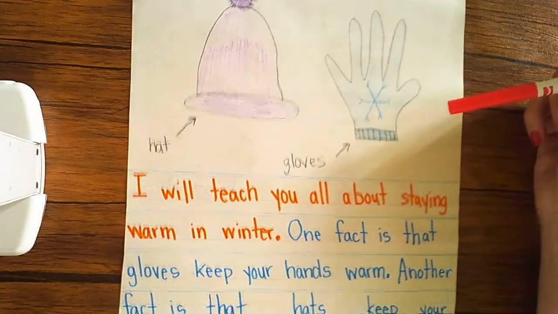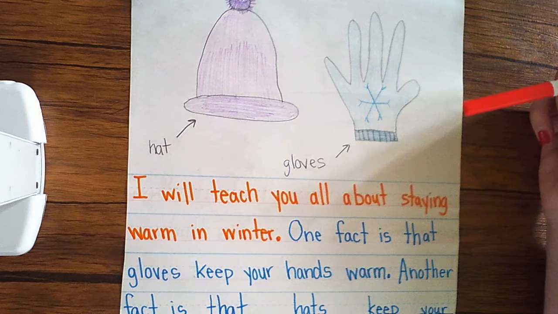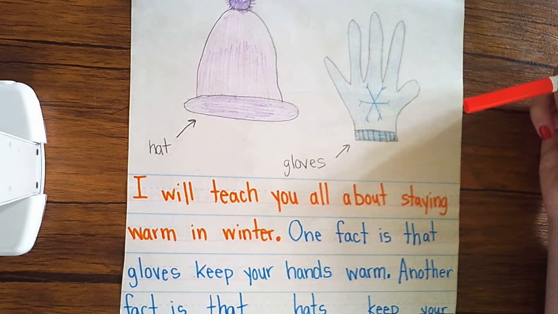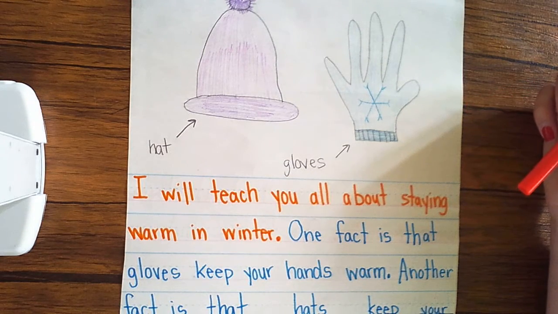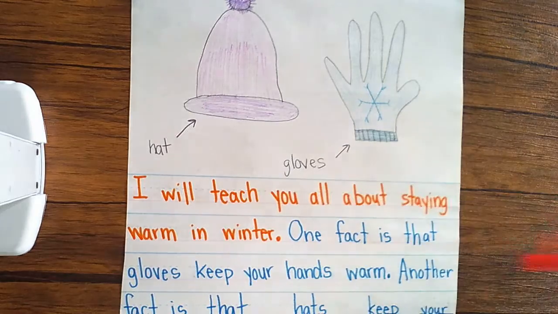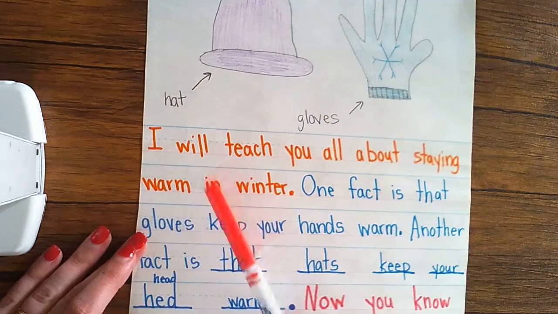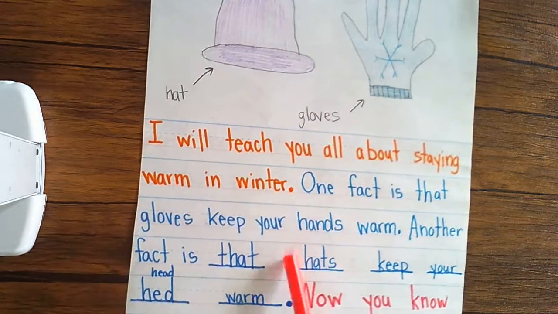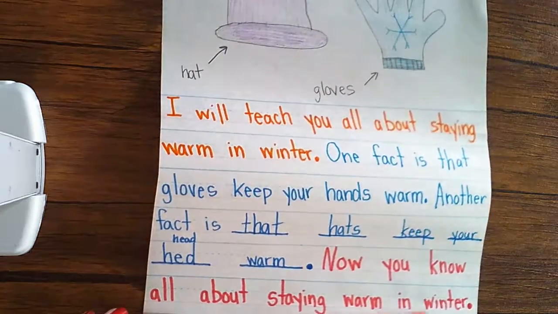Friends, go ahead and start drawing your teaching picture. Make sure it's something you want to teach about how to stay warm in winter. It's not only hats and gloves, folks, that keep us warm in the winter. You could write about staying by the heater. You could write about building a fire. You could write about drinking hot cocoa. Anything that you want to teach your reader. Then start writing your topic sentence, your teaching sentences, and wrap it up with your closing sentence.